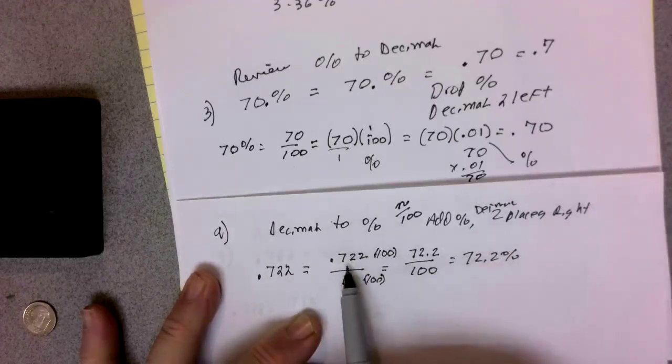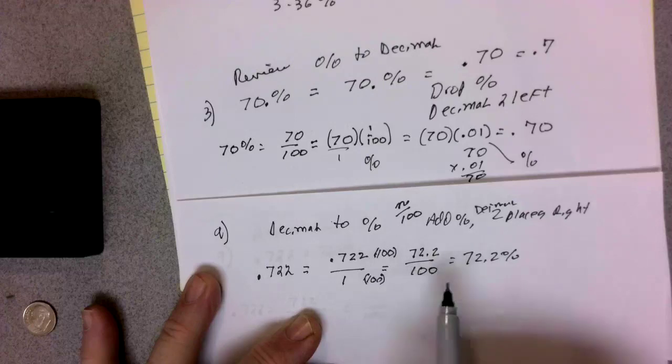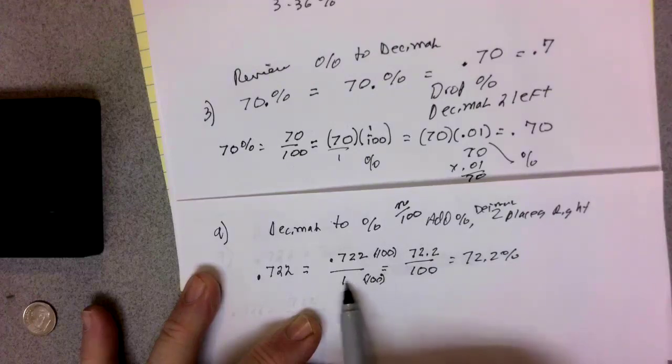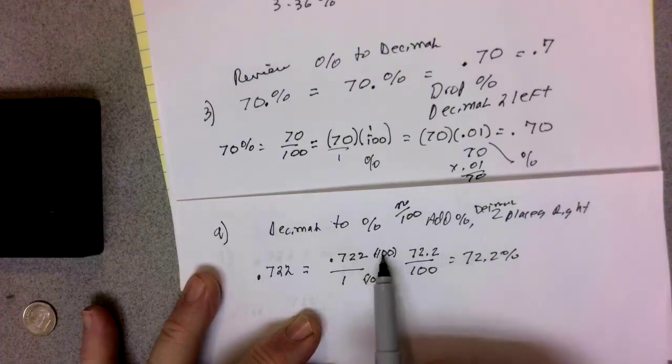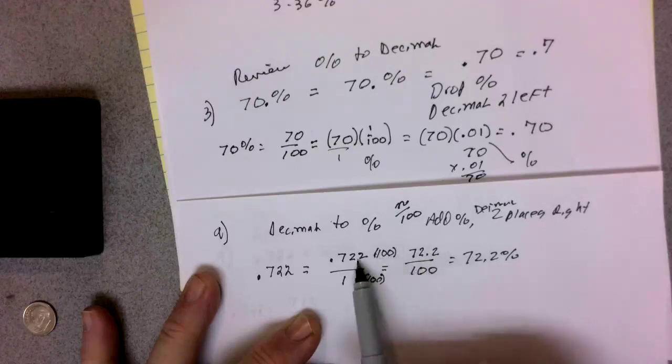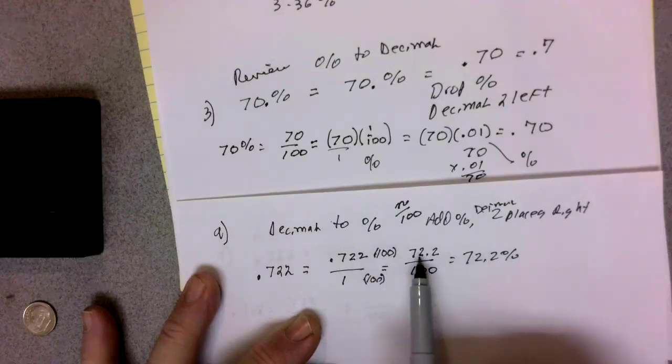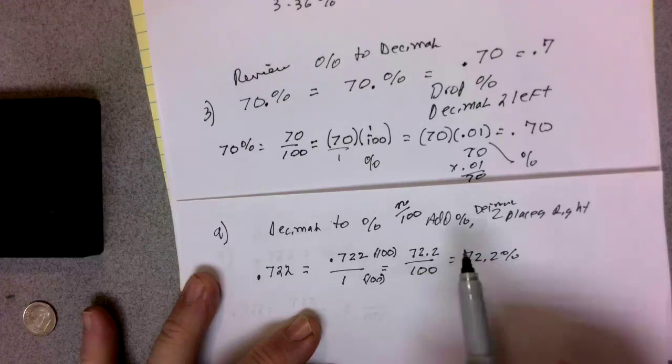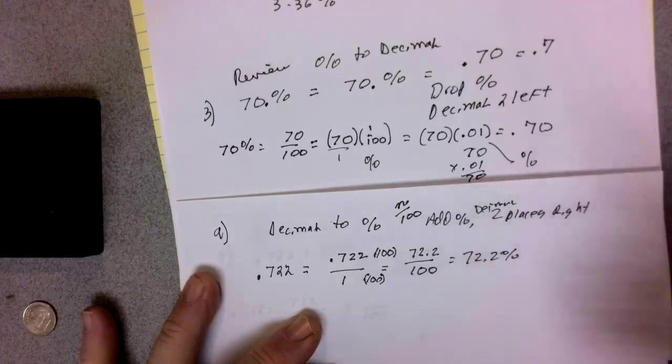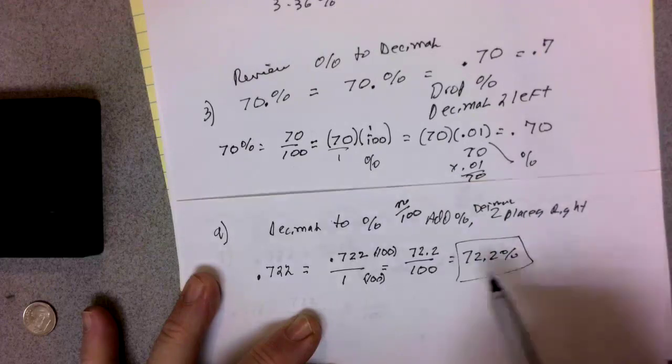Think about it in steps. If I rewrite this as this value over 1, I need to convert it to an equivalent amount per 100. How do I do that? Multiply the denominator by 100, multiply the numerator by 100. We've done that sort of work before with equivalent fractions. That moves this decimal point 2 places to the right, and the numerator is 72.2. The denominator is 100. And remember, the definition of a percent is some number per 100. So by definition, we've got it.